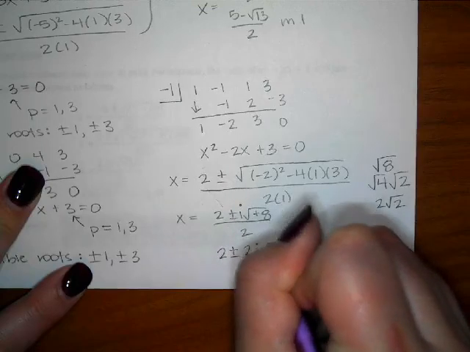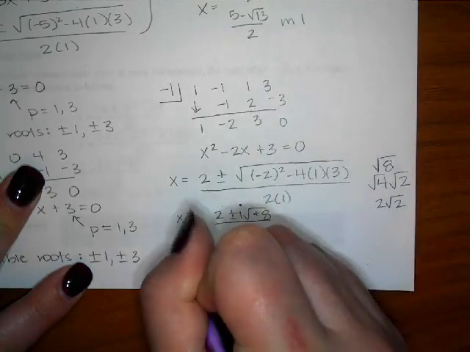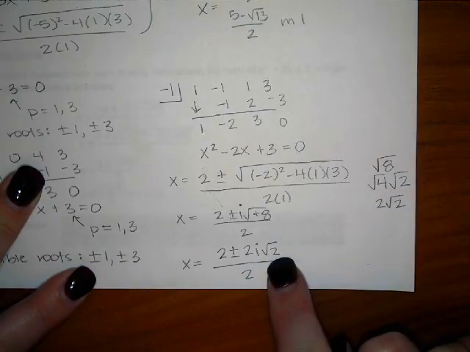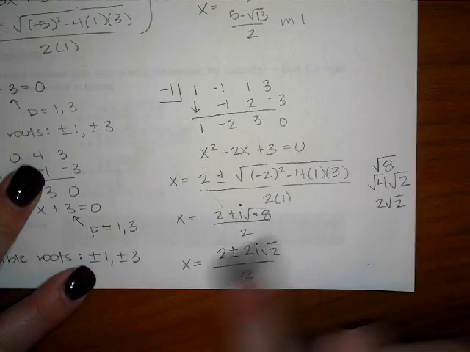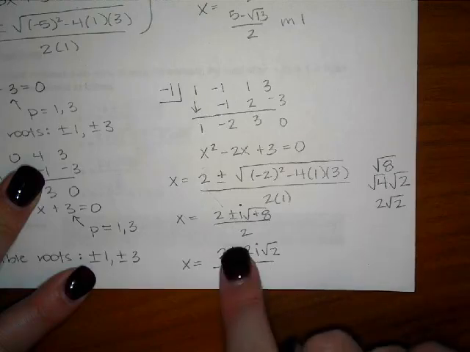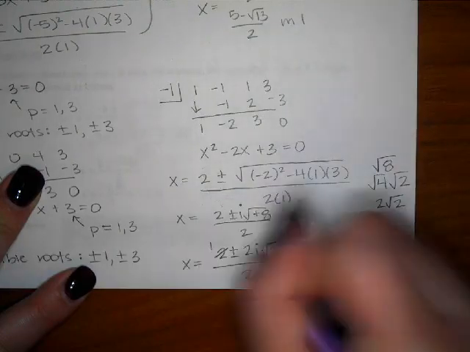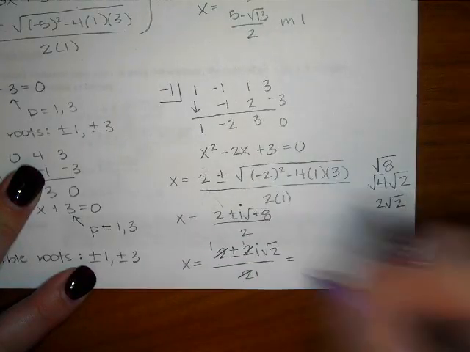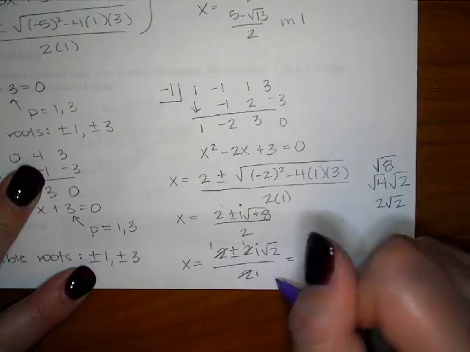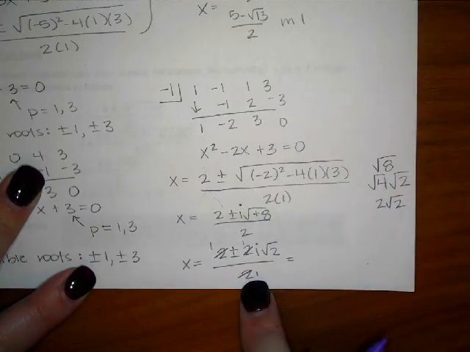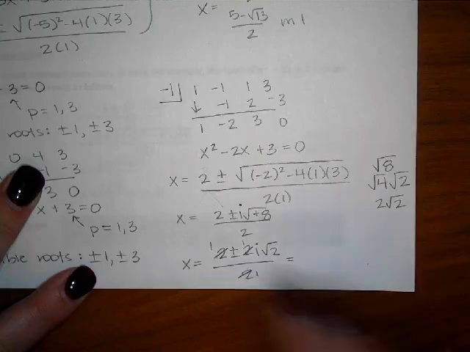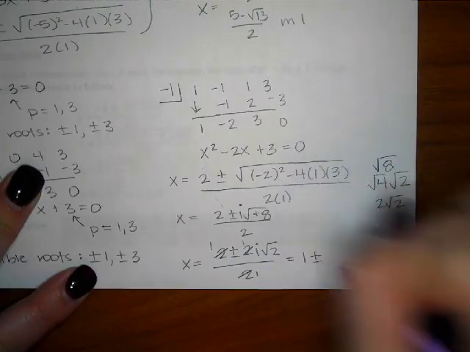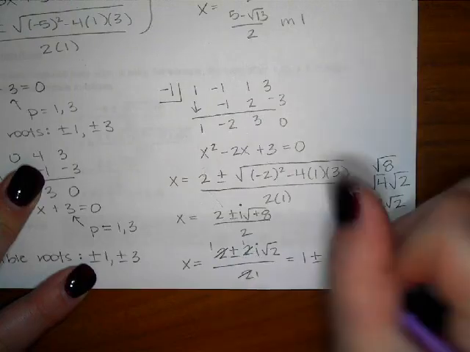That's so many 2's. Okay, so we can't touch the square root of 2, but all these other 2's can be reduced. So 2 divided by 2 is 1, 2 divided by 2 is 1, 2 divided by 2 is 1. And so for the imaginary answers, we don't even have to write it as a fraction anymore because we have 1 on the bottom. I have 1 plus or minus 1i root 2.